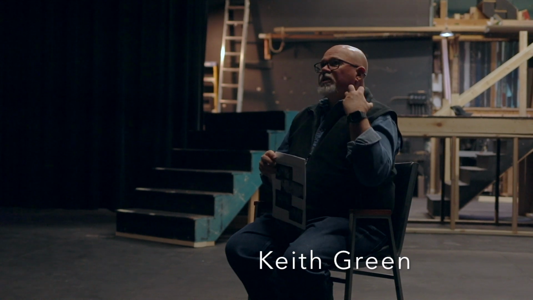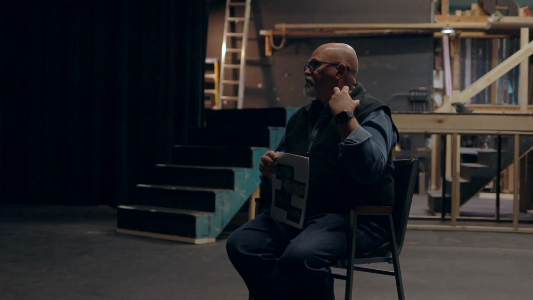The set is simply the location on stage that the action occurs. That's really all it is. There can be a whole range of styles, and it's really up to your imagination, the show, the director, and a bunch of variables as to what you do.